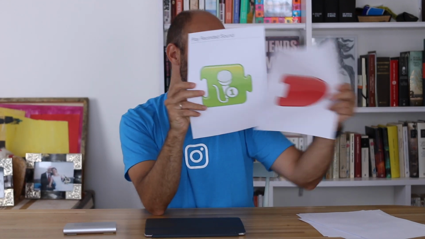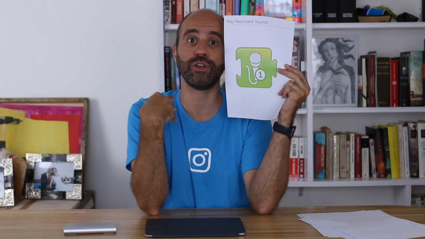You have an ending block. So every line of code will end with one of these red blocks. And in this case, it just says stop and don't do anything else. And the last one is a green block, which is a sound block, and we're going to record our own voice. And we're going to record each part that Mr. Potato Head will get. So he's going to get his eyes, and we're going to say, I have my eyes. He's going to get his mouth, and we say, I have my mouth.